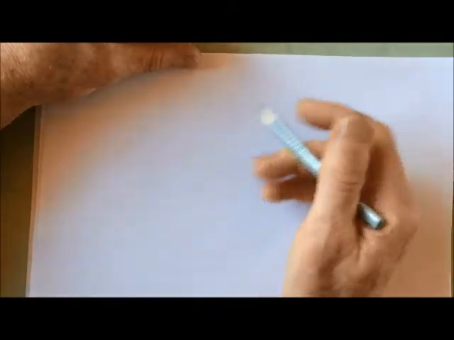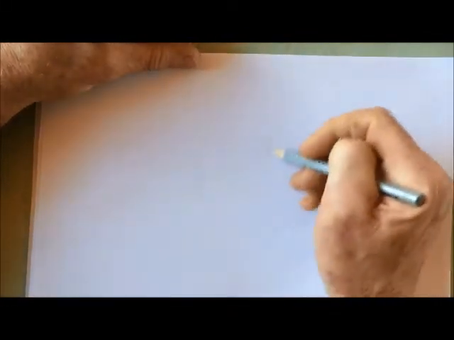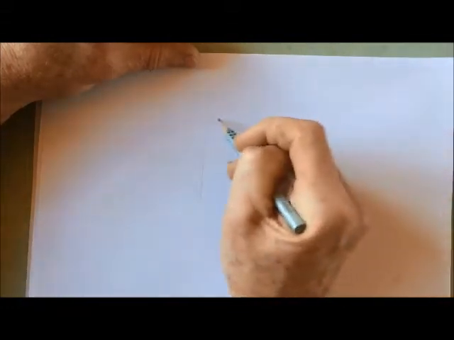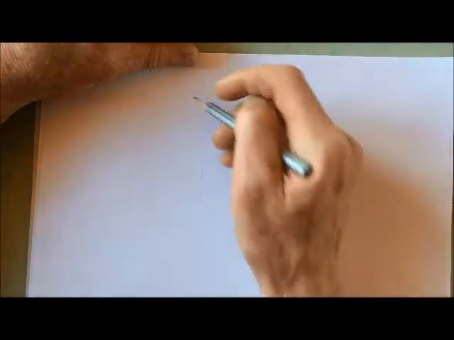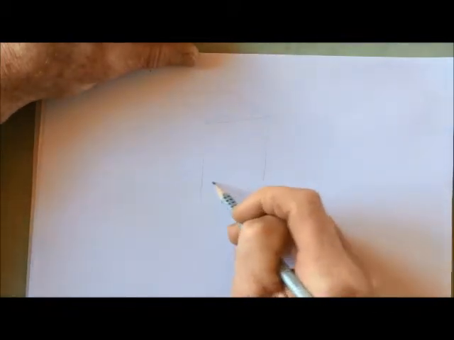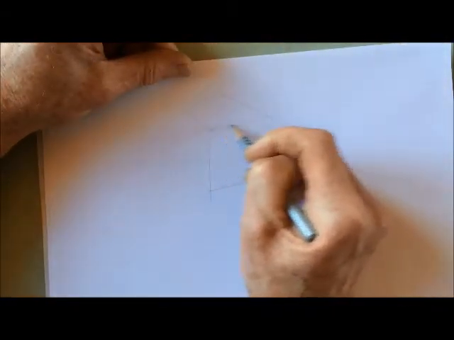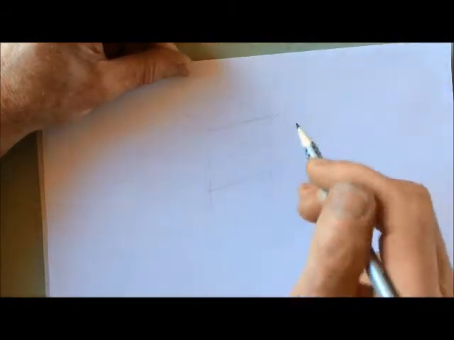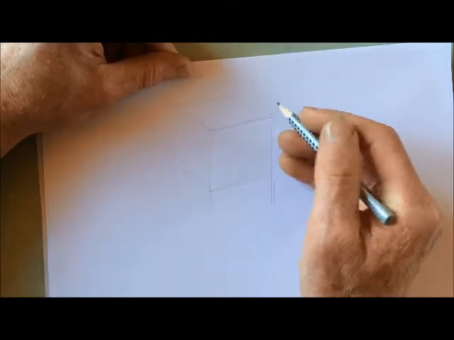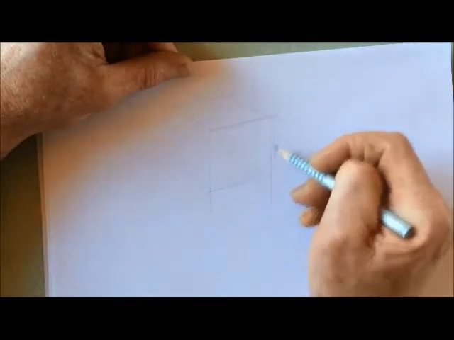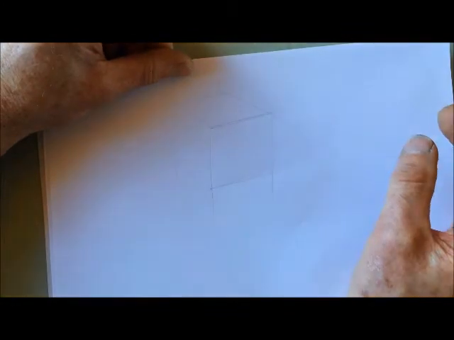Okay, so moving on, I want to talk now about ellipses, which are obviously quite important if we have to draw vehicles for wheels, etc. Now, if I have a cube and I want to draw an ellipse on a vertical face and a horizontal face, what do I do?